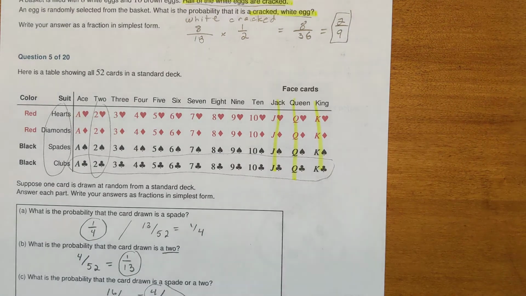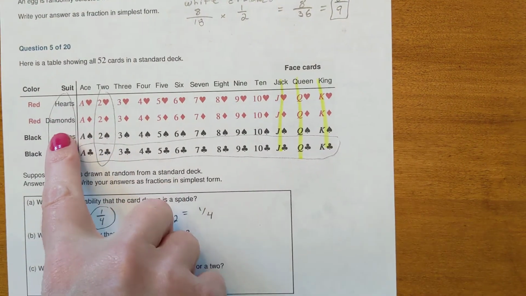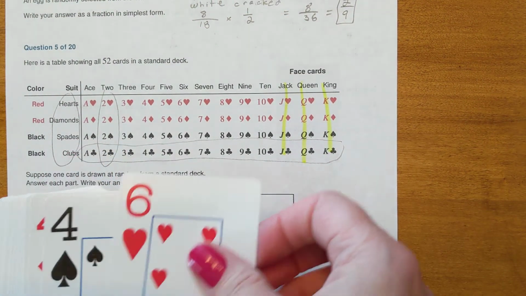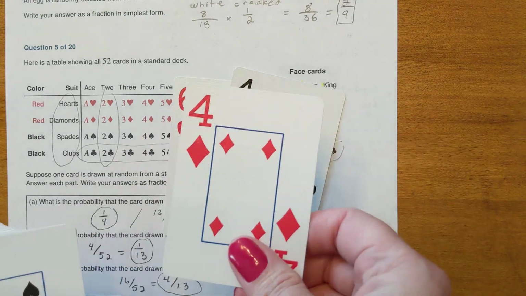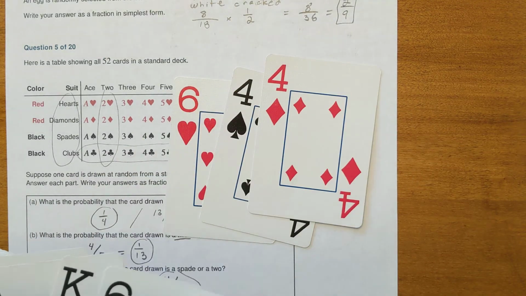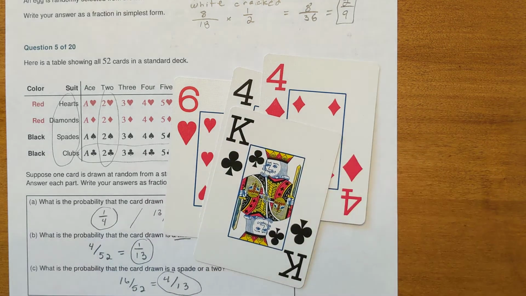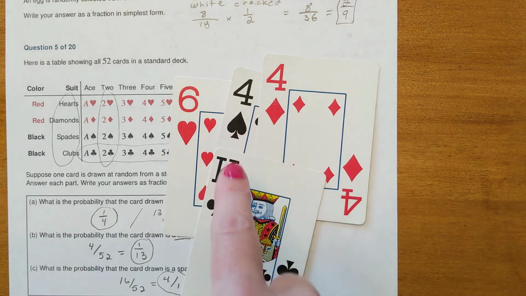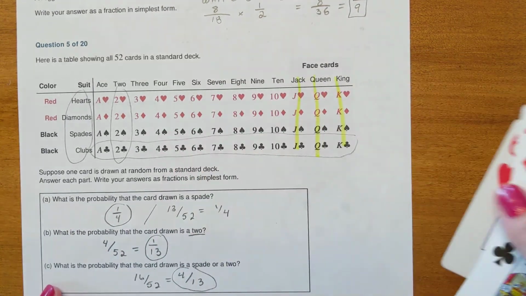Anyway, so we got 4 different suits in a deck: hearts, diamonds, spades, clubs. Let's see, there's a heart, here's a spade, here's a diamond. What are we missing? I think we're missing the club. So there's a club. So diamonds, spades, clubs, hearts.